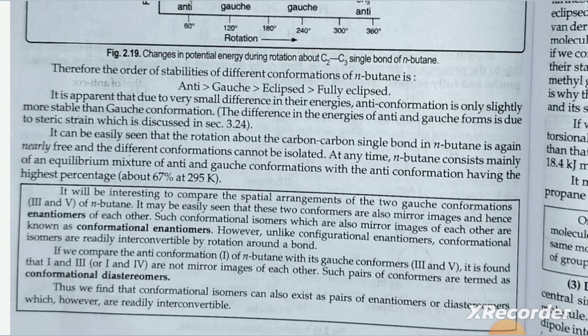It will be interesting to compare the spatial arrangement of the two gauche conformations, third and fifth, of n-butane. It may be easily seen that these two conformers are mirror images and hence enantiomers of each other. Such conformational isomers, which are also mirror images of each other, are known as conformational enantiomers. However, unlike configurational enantiomers, conformational isomers are very readily interconvertible by rotation around a bond.